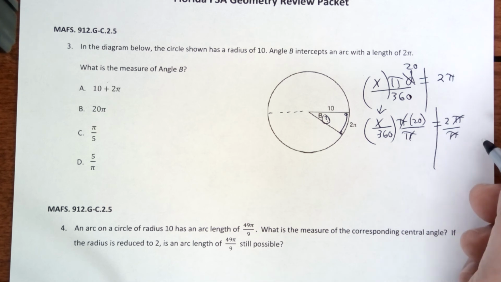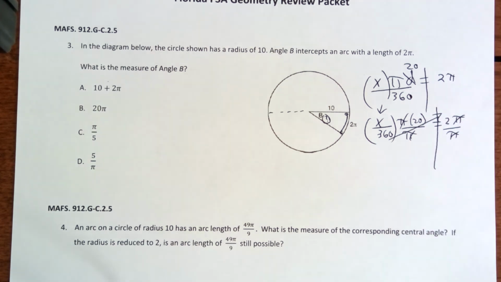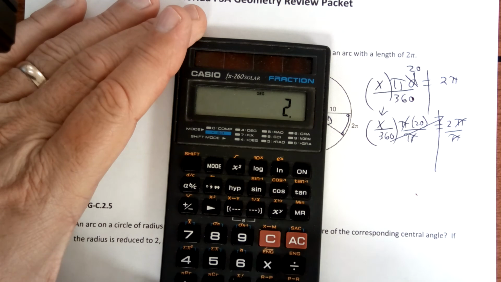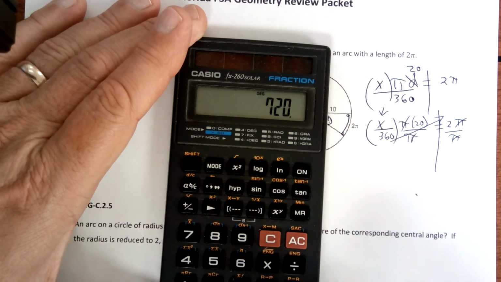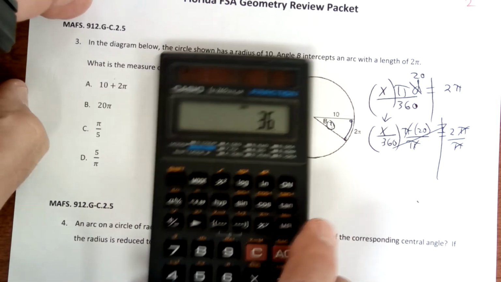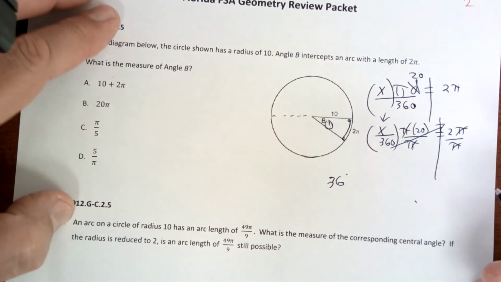Let's see what else happens. We're going to multiply by 360 and then divide by 20. Let's see if that works. So 2 times 360, press equals, and then divide by 20. I get 36 on that. Now let's see, 36 degrees. Let's see if that works.